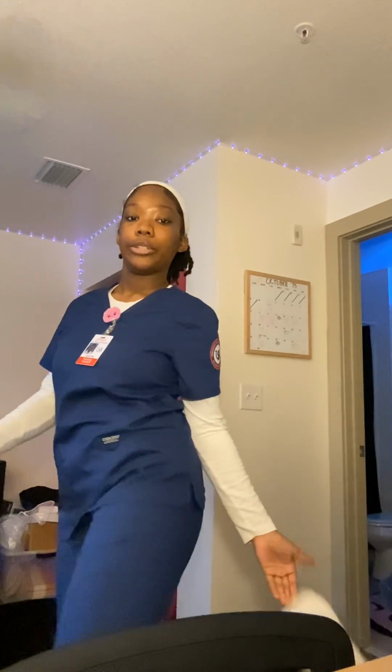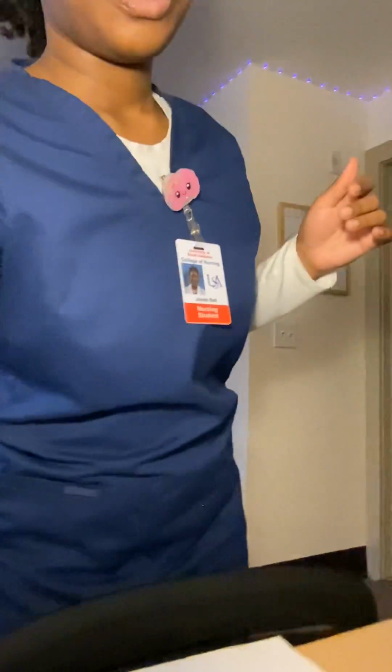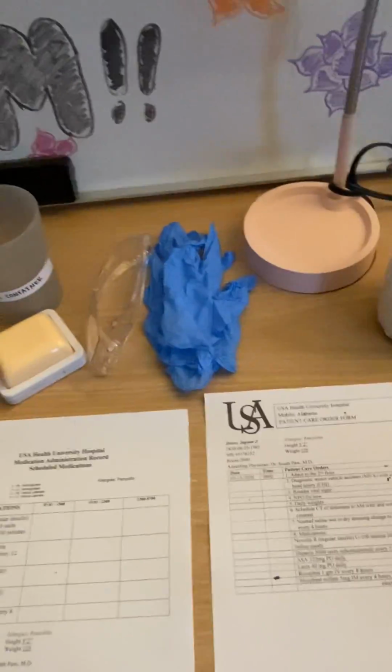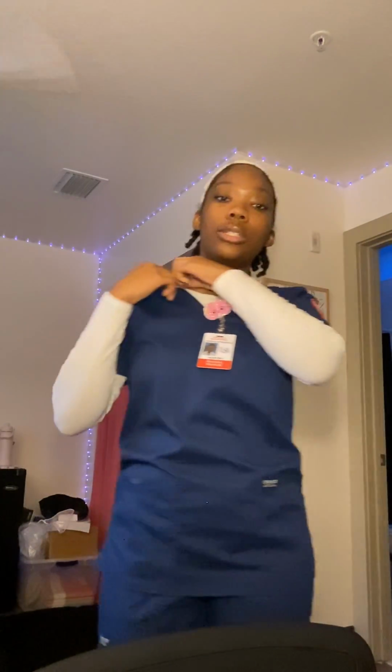Okay. I just want to show you I am fully in uniform. I don't have any jewelry or anything on. Hair is up, and I do also have both shoes on as well. I'm just going to scan the room for now. Starting off with my actual supplies, I just have my MAR and my order form, and then the rest of my supplies here. Now scanning the room. There's nothing on the walls, and I am the only person in here. Okay. Now we can go ahead and get started.